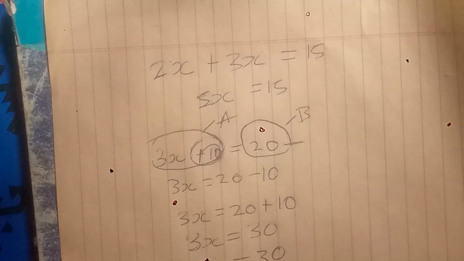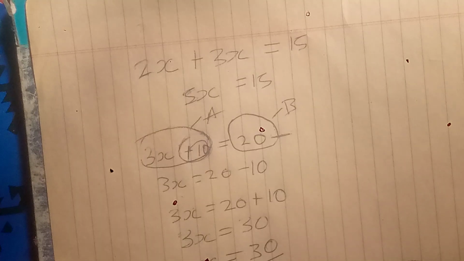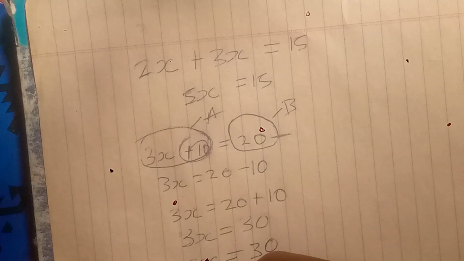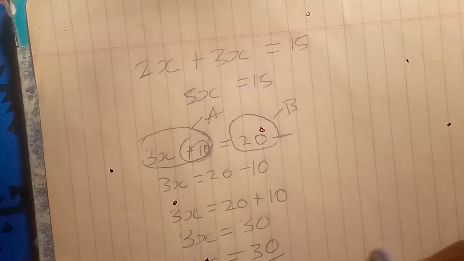In linear equations, anything you do on one side should be done on the other side. You do not jump steps. Jumping steps costs you the mark. So what are you supposed to do? You are supposed to do 3x divided by 3, 30 divided by 3.